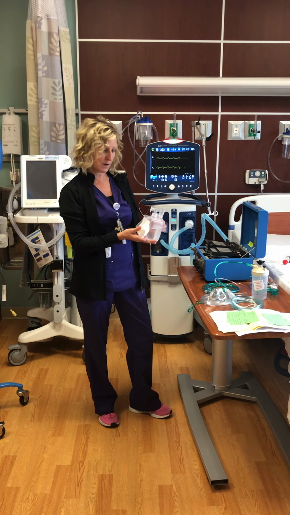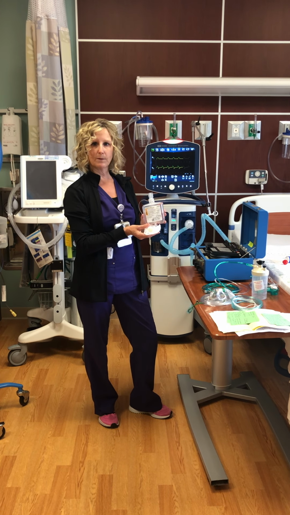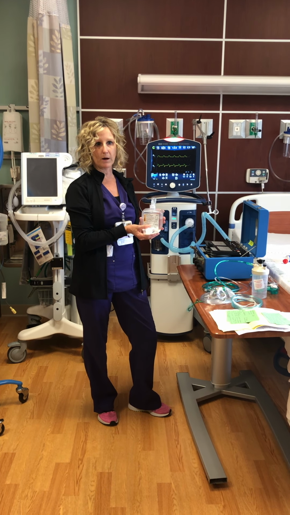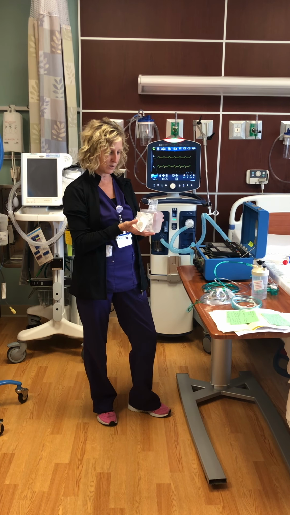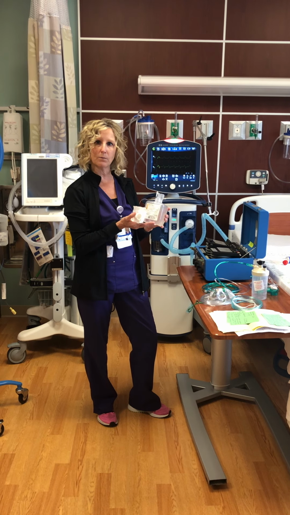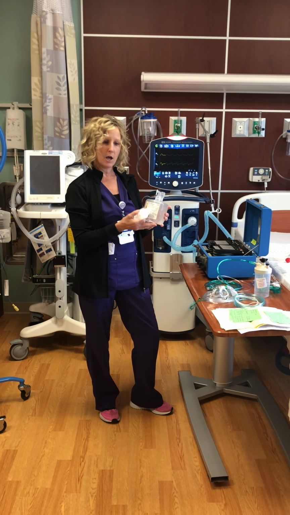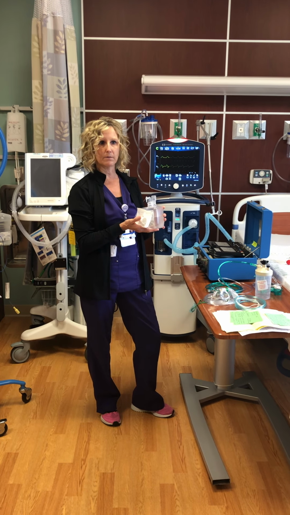We can humidify it with a bubbler humidifier. We typically like to do that at 4 liters and above, so 4 to 6 liters, because patient comfort level is greater with humidity when the flow rates are a little higher. It doesn't have to be, but it's preferred.